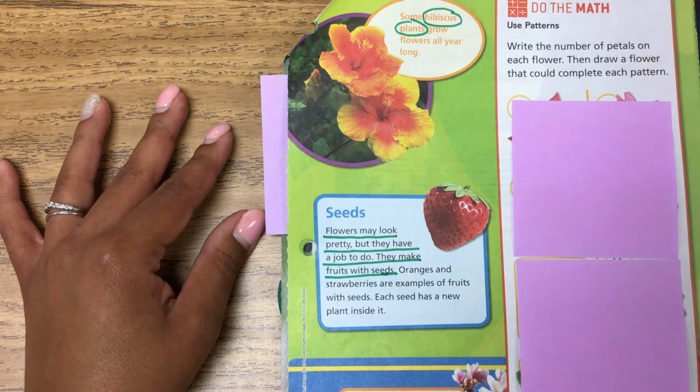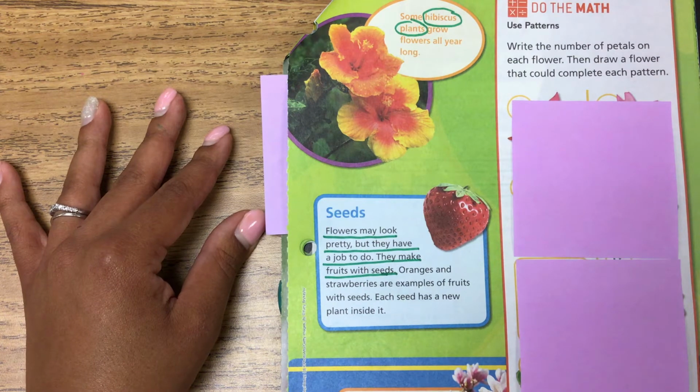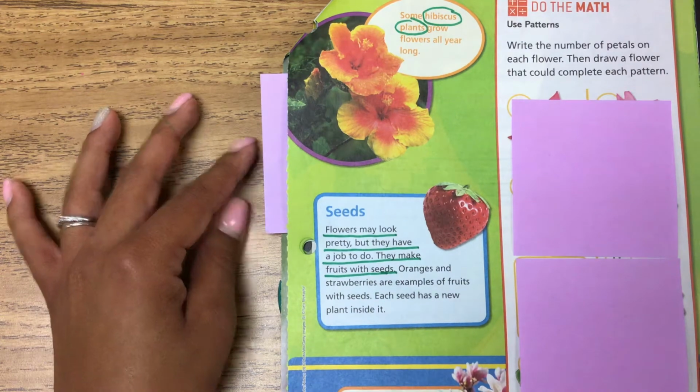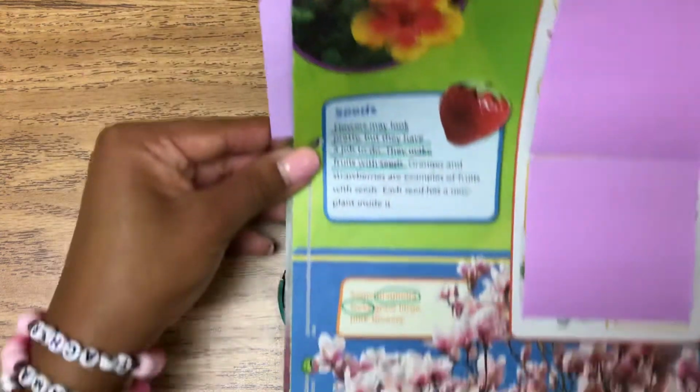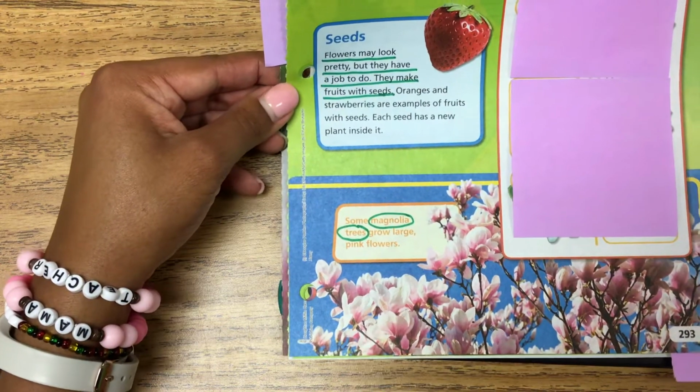Flowers may look pretty, but they have a job to do. They make fruits with seeds. Oranges and strawberries are examples of fruits with seeds. Each seed has a new plant inside it. We also have the magnolia trees, and they grow large pink flowers.